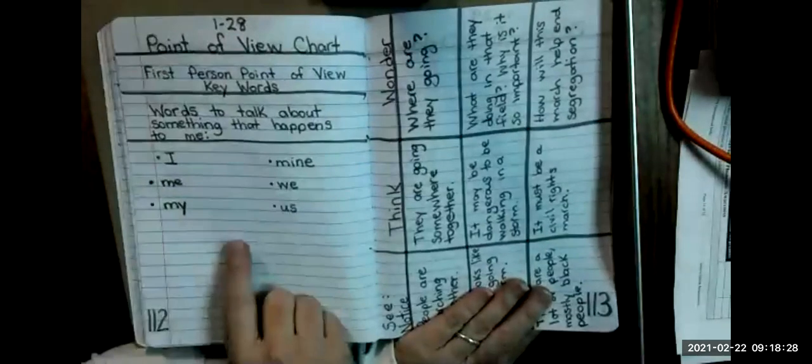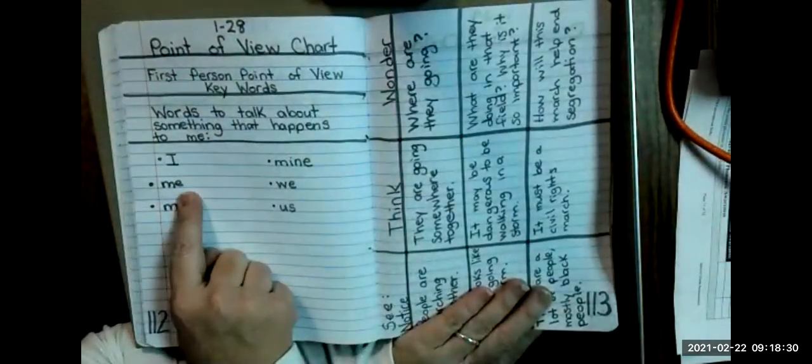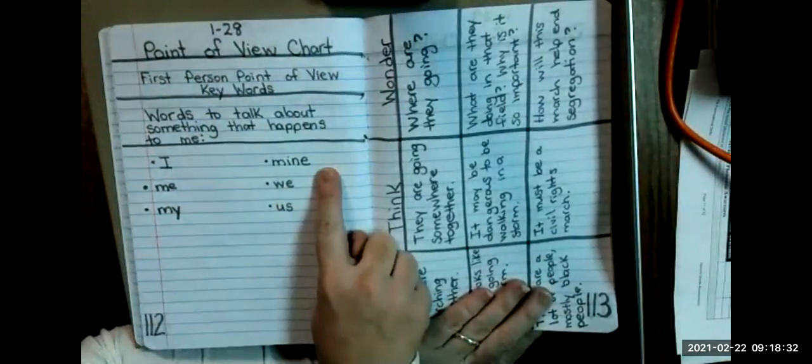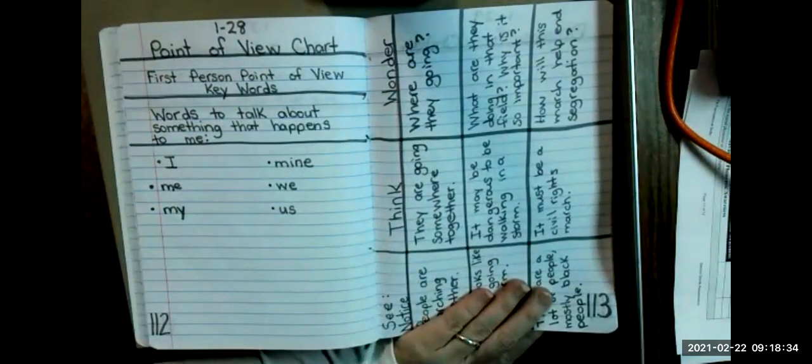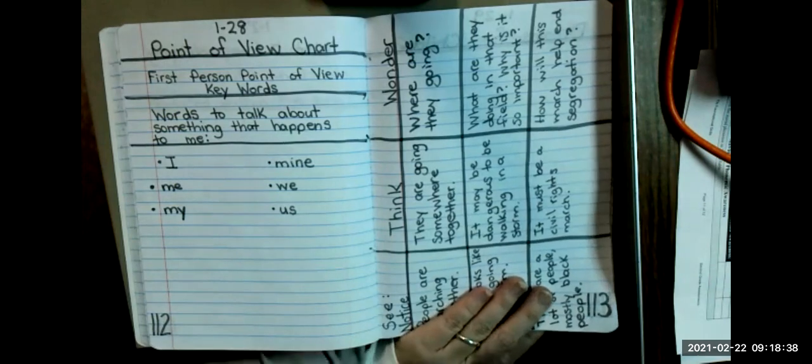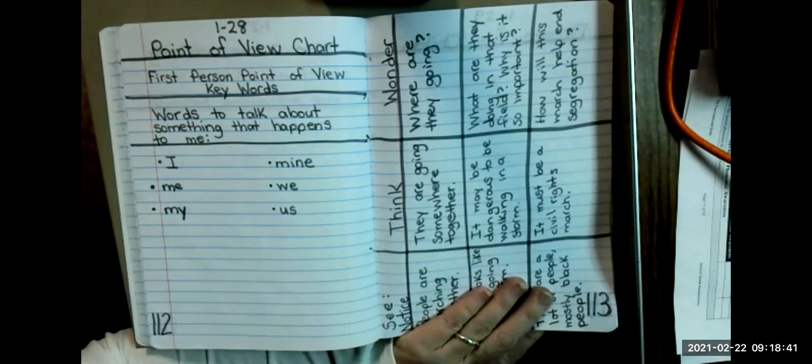Okay, all right, so make sure that when you're doing your writing, you're using the words I and me and my, all of the things that we have on page 112. Let me show you page 112 in case you've forgotten. We have the words I, me, my, mine, we, and us. Okay, remember those are our first person point of view words, and it should be on your page 112.